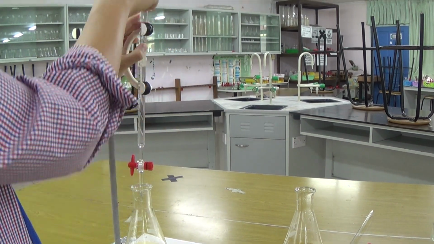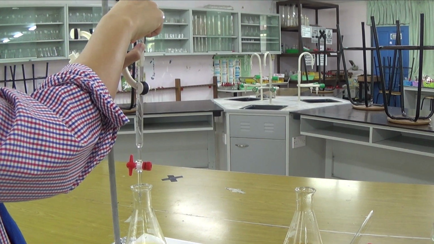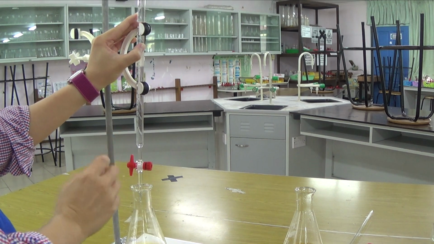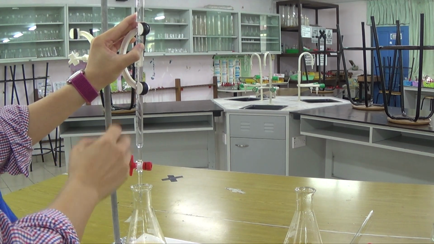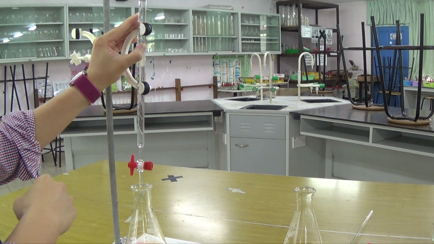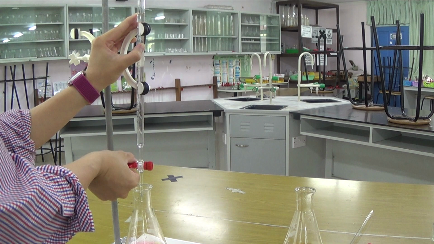Okay. So it's getting there. It's still going down, down, down. So we know it won't be in excess because we were being calculative. When it reached 30, that is when I will start to do it drop by drop from there and try to be exact from my second titration onwards.